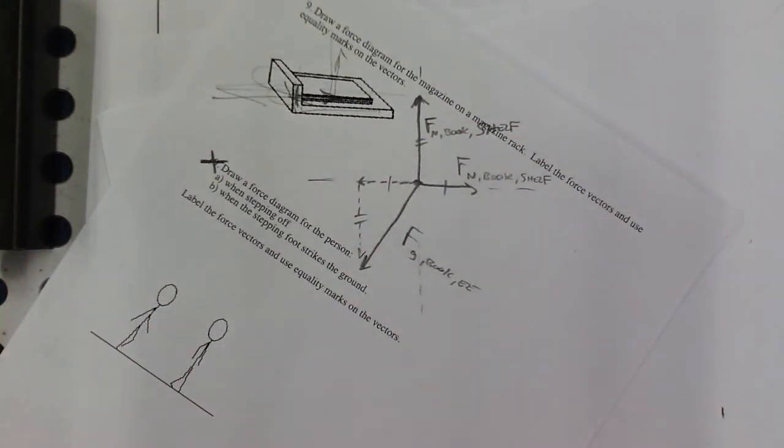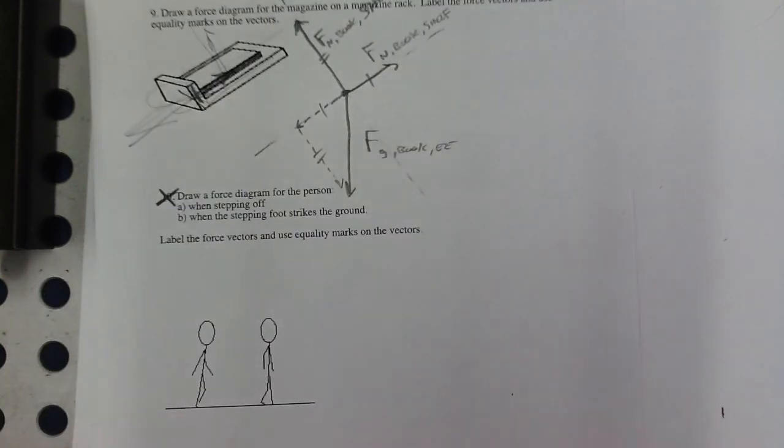And never mind walking. Walking is super complicated. So there you go. Oh, I went over 30 minutes. That means that you get a free pizza.